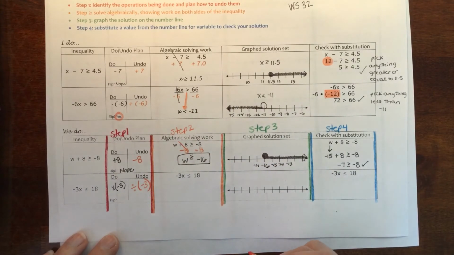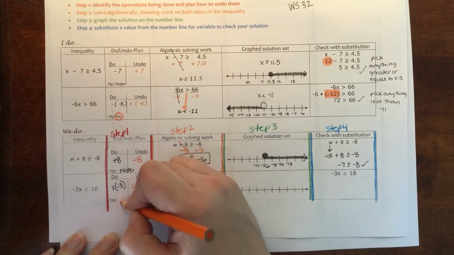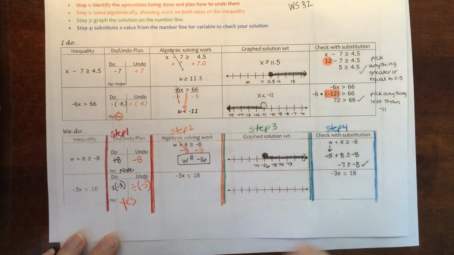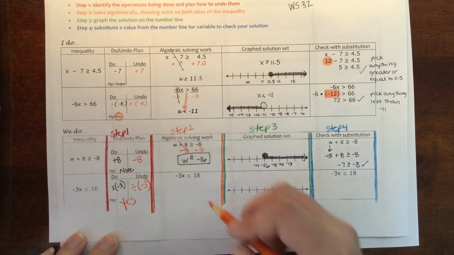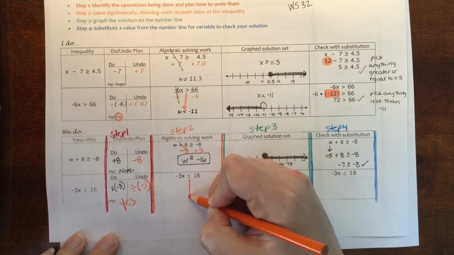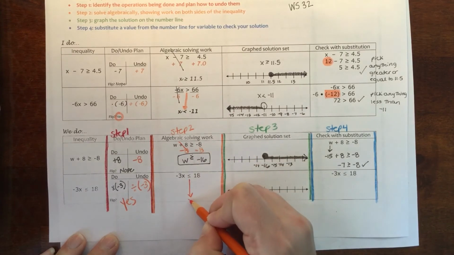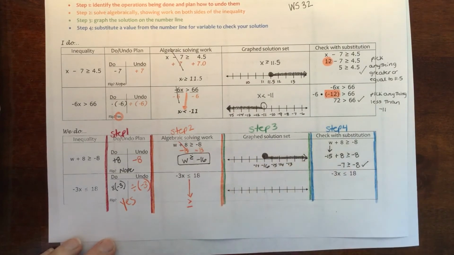And whenever we multiply or divide by negatives and we are solving inequalities, yes, our symbol must flip. Otherwise, we would get a wrong answer. I don't want to forget about that, so I'm going to set it up ahead of time.